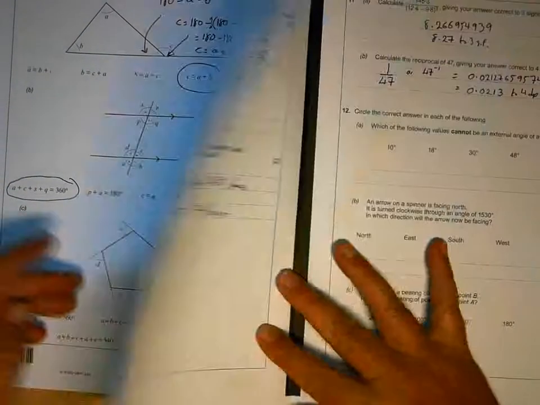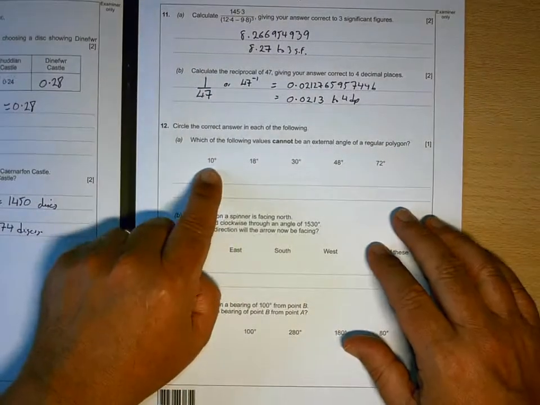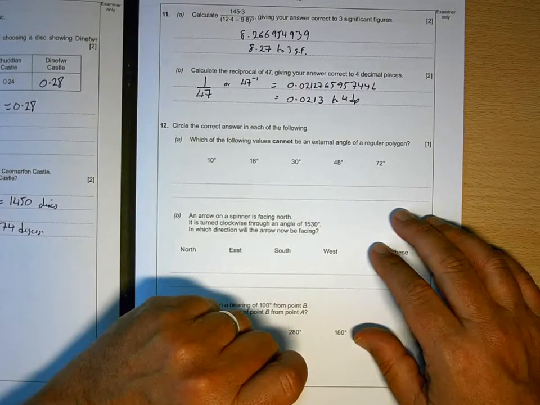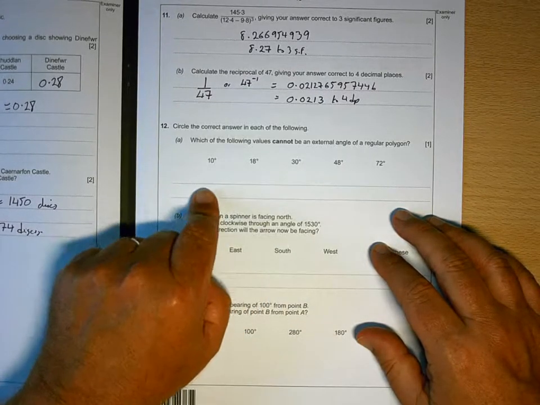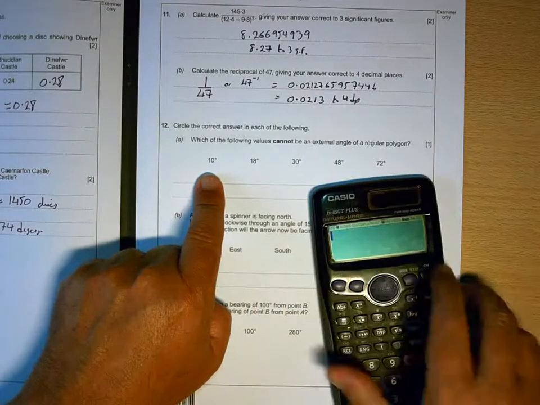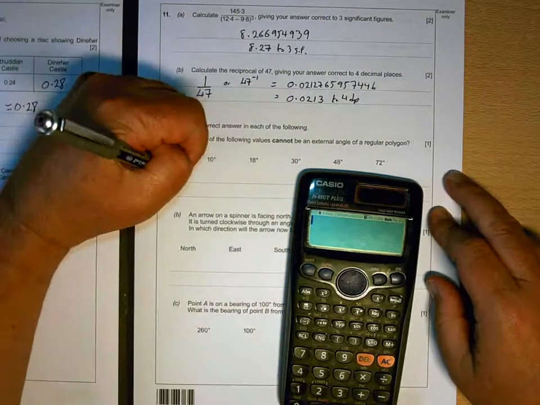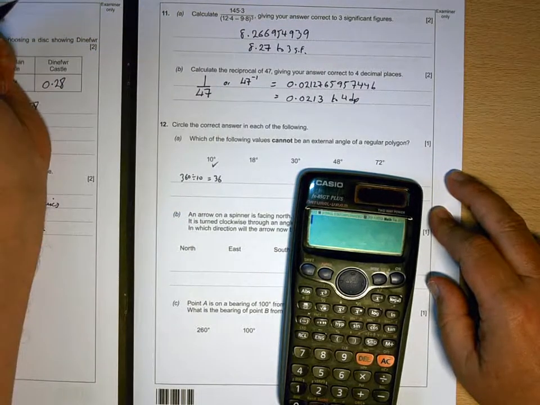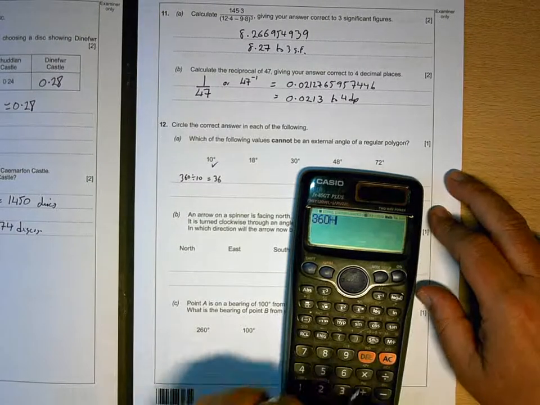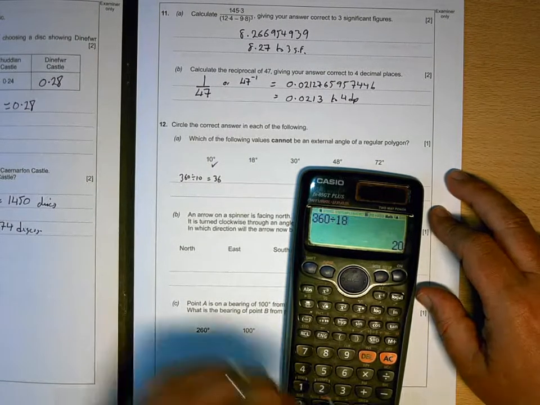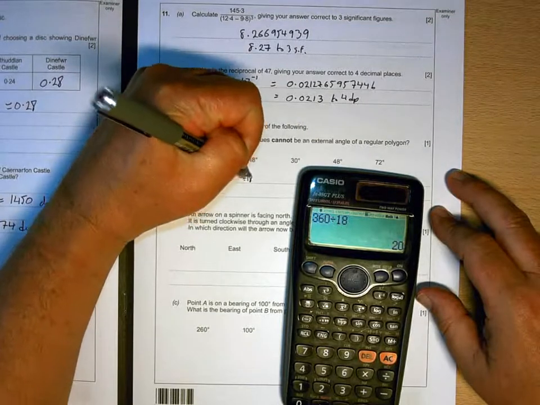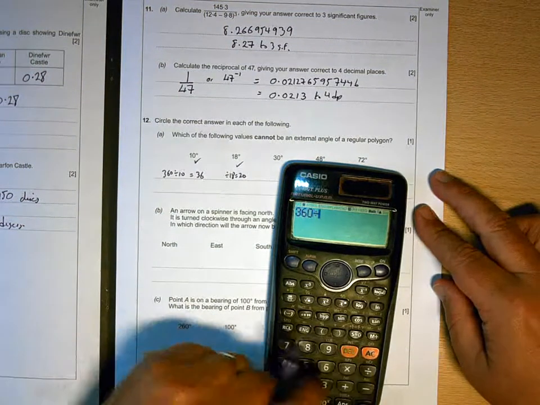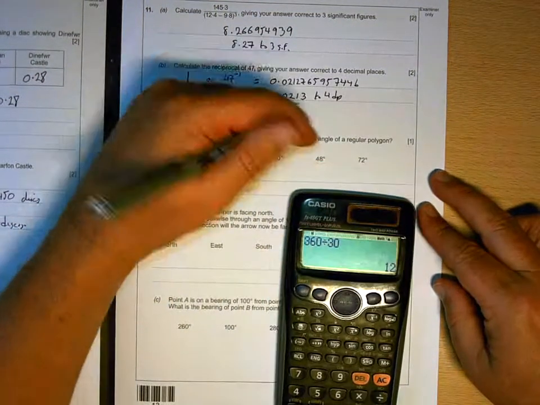So if we do 360 divided by that angle, and it gives us a whole number, then it will be an external angle on a regular polygon. It'll tell you how many sides that polygon would have. So when I do 360 divided by 10, I get a whole number, so that one's okay. If I do 360 divided by 18, I get 20. So that one's okay, it's a 20-sided polygon. If I divide by 30, I get 12.